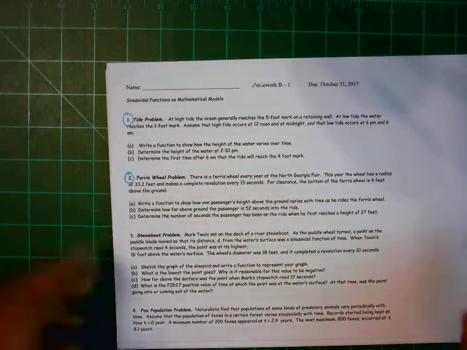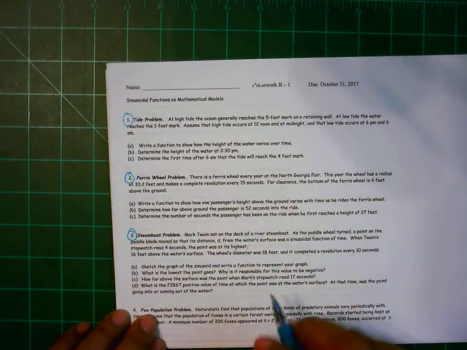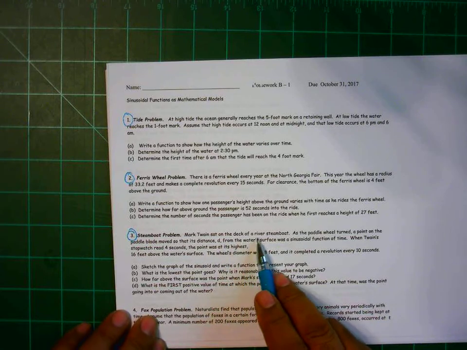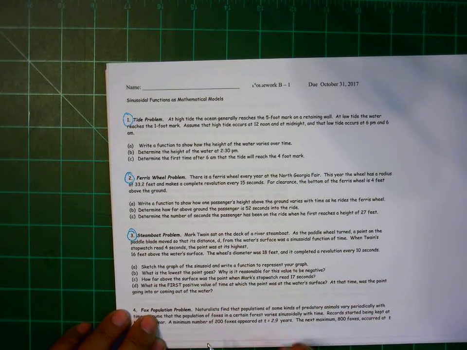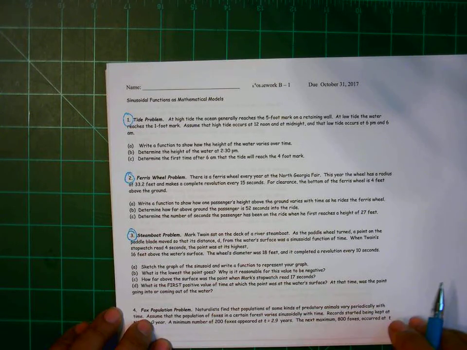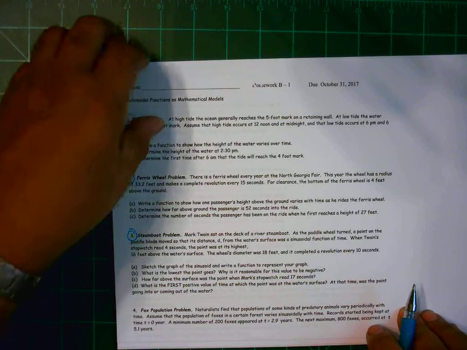Okay, problem 3 is next, the steamboat problem. Mark Twain sat on the deck of a river steamboat. As the paddle wheel turned, a point on the paddle blade moved so that its distance d from the water surface was a sinusoidal function of time. When Twain's stopwatch read 4 seconds, the point was at its highest, 16 feet above the water surface. The wheel's diameter was 18 feet, and it completed a revolution every 10 seconds.